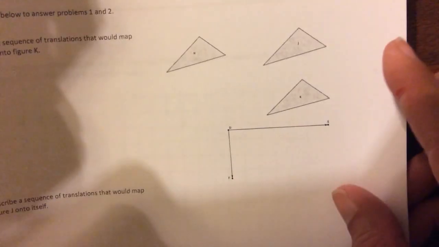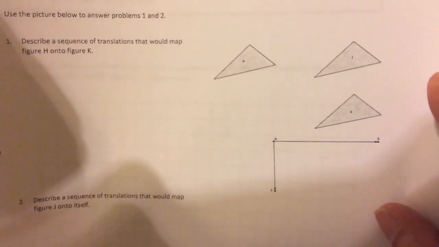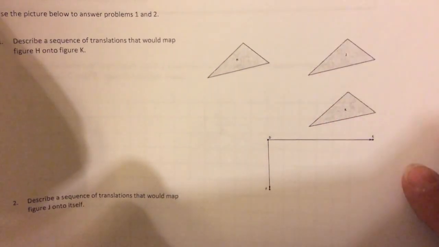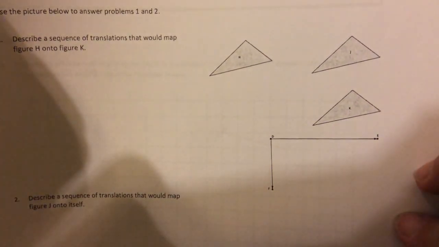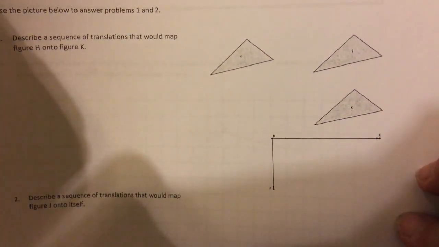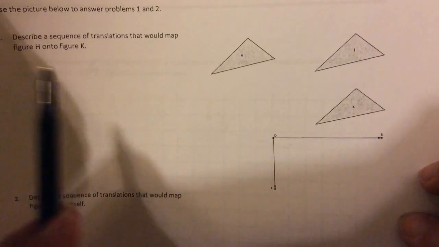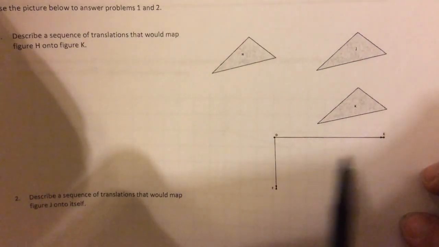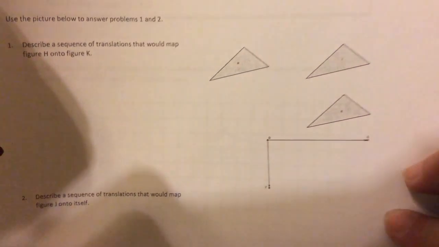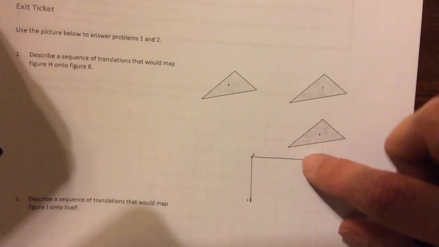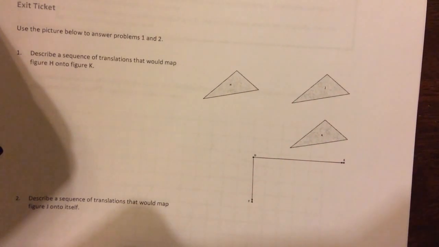Okay, you are now ready for your exit ticket and your problem set. Now, I did want to point out one thing on this exit ticket. It talks about naming a translation that would map a figure onto another figure. They've given you some vectors here to use. So make use of these vectors right here as you do the exit ticket.